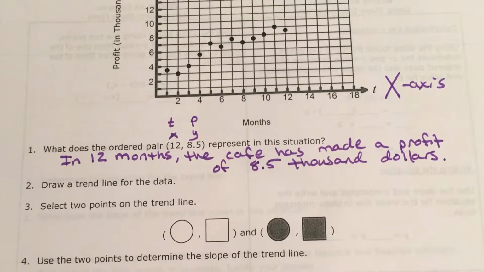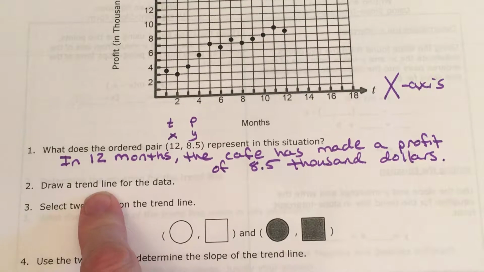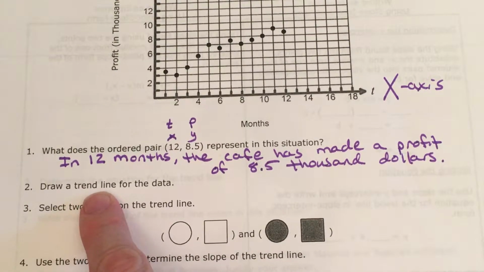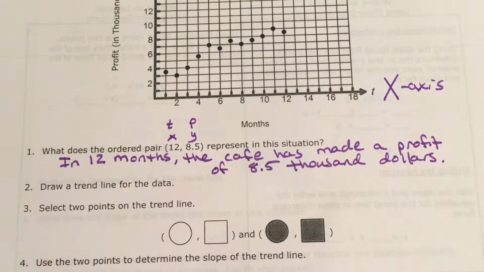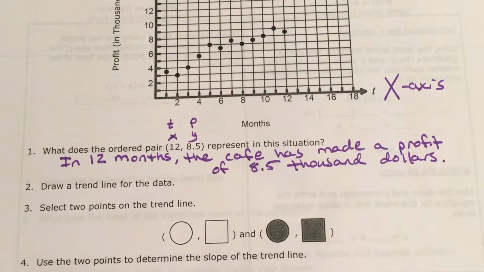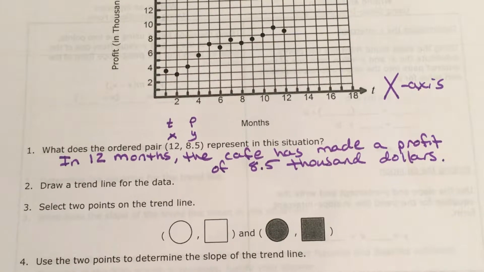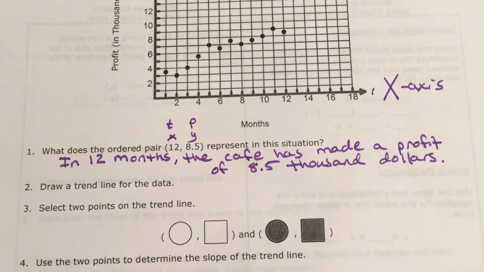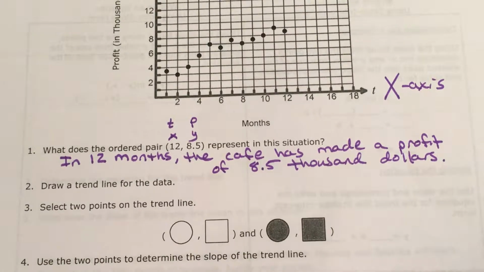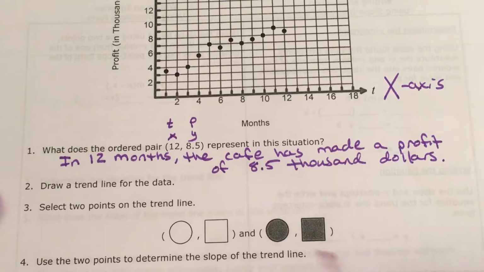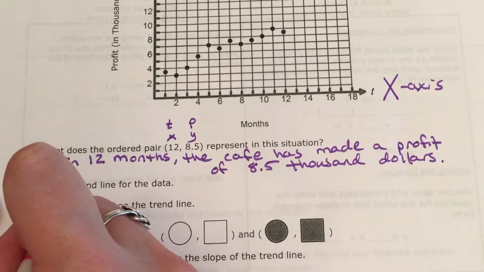So the next question that we are asked to address is to draw a trend line. So this is something important to look at. This is an average. This line is drawn by you. It is going through the average area of the given points. You do not connect the dots like you did in kindergarten. It's just a straight line through the average area of the points. So let's define this quickly.